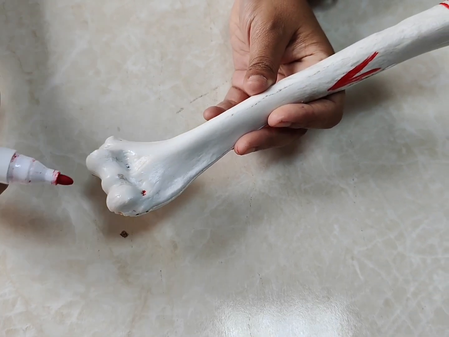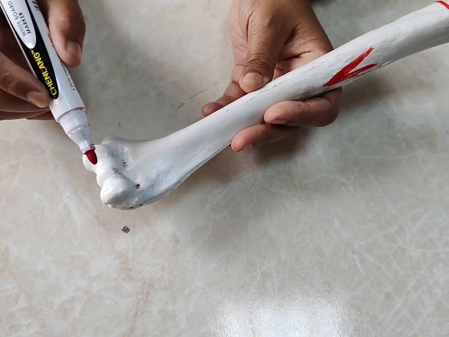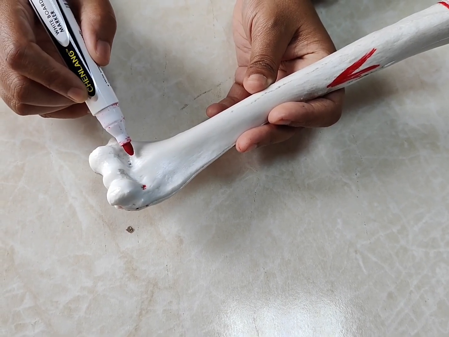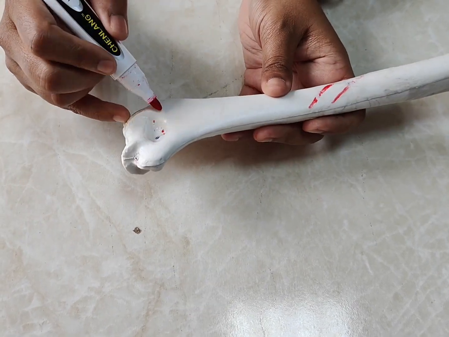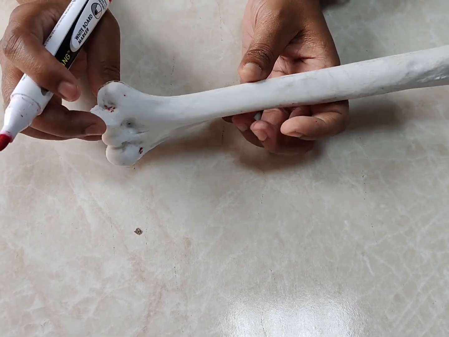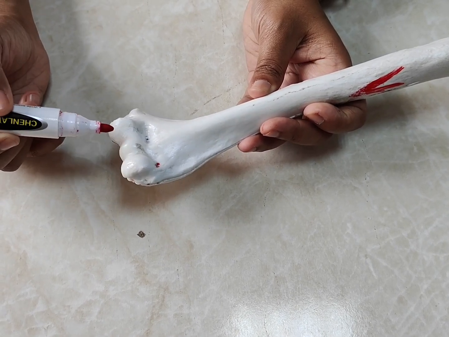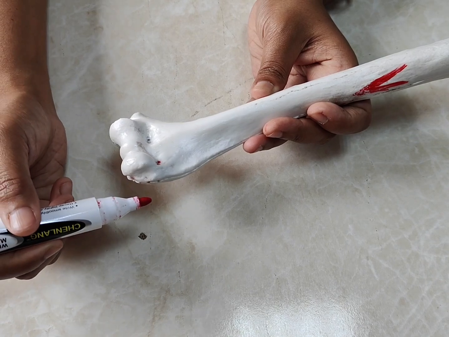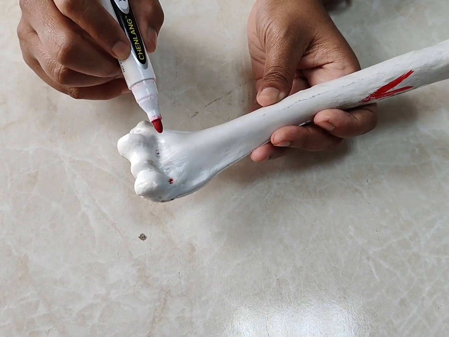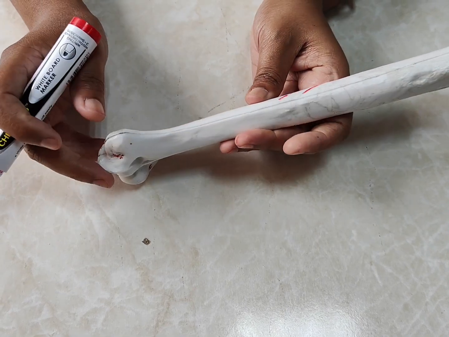So what are the non-articular structures? This is the medial epicondyle, this is the lateral epicondyle. Above the capitulum, this is the radial fossa. Above the trochlea, this will be the coronoid fossa, and posteriorly this is the olecranon fossa. So these are all non-articular. I again repeat, articular will be capitulum and trochlea; non-articular will be medial epicondyle, lateral epicondyle, radial fossa, coronoid fossa and olecranon fossa. This is one way you can explain.